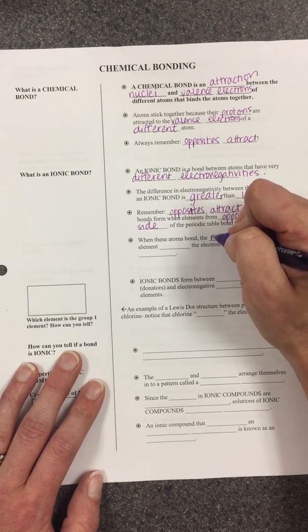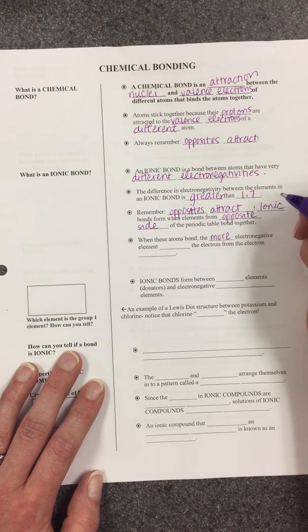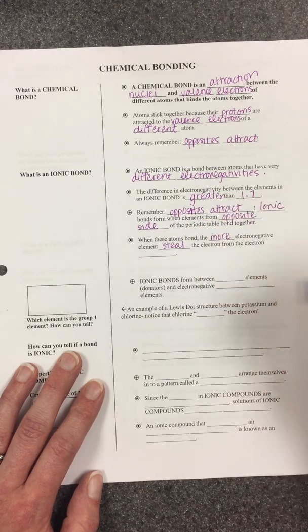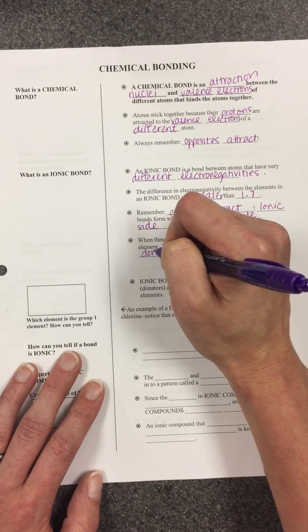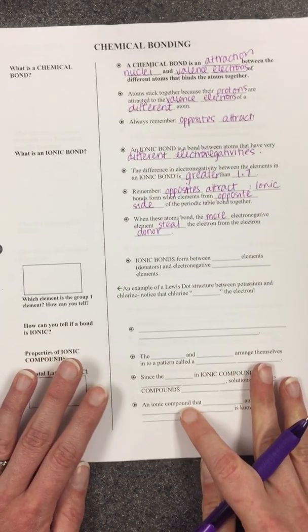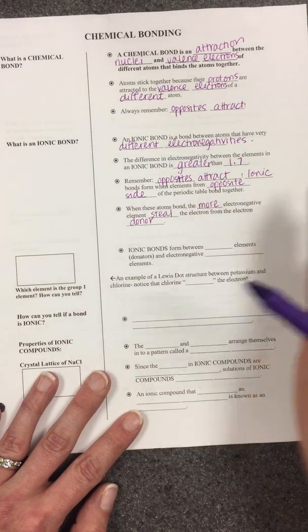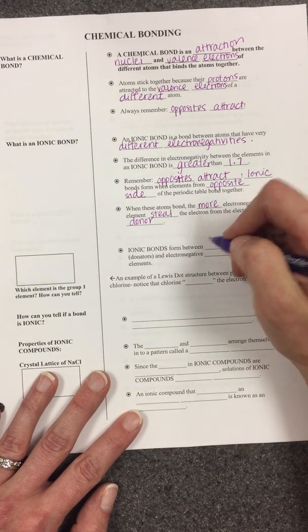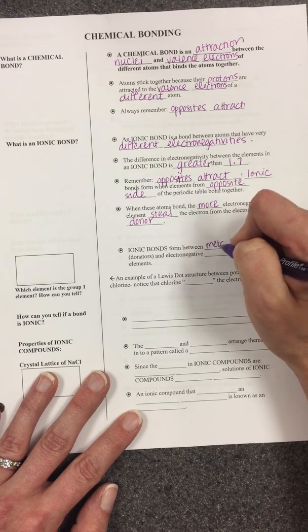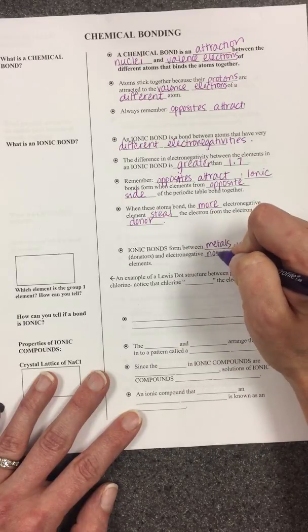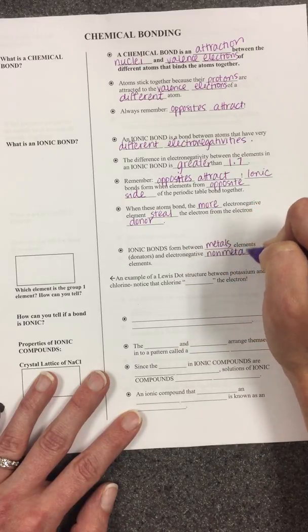And so what happens is the one with more electronegativity is able to steal the electrons from the less electronegative electron donor. And ionic bonds tend to form between metals, because they're from opposite sides of the periodic table. Those are the ones that are going to give up their electrons, and the more electronegative nonmetal elements that gain the electrons.